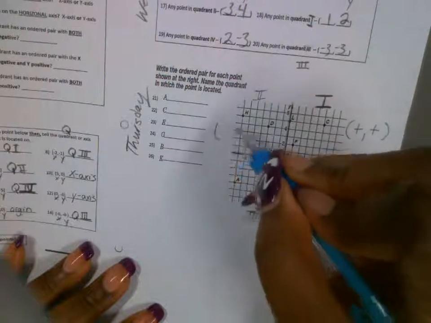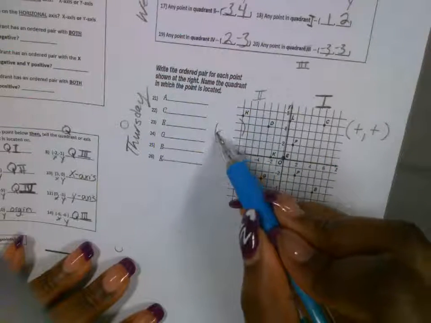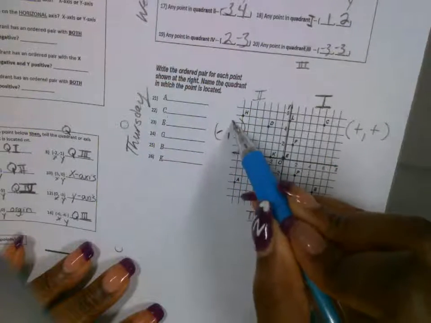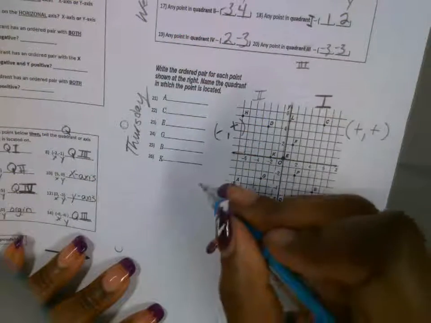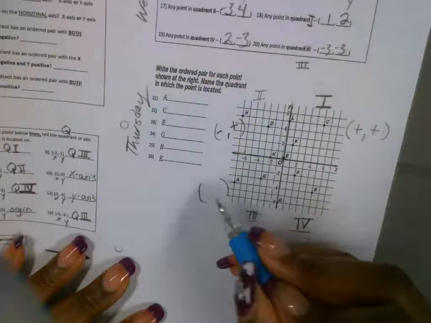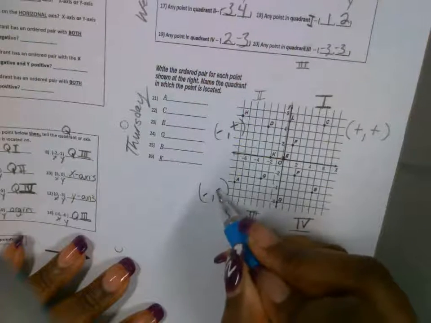In the second, and I hope y'all have this written down because I'm going to be looking for this. Okay. In the second quadrant, the first number is a negative number and the second number is a positive number. Please write this down, okay? The third quadrant, both the x and the y are negative, okay? Both the x and the y are negative.